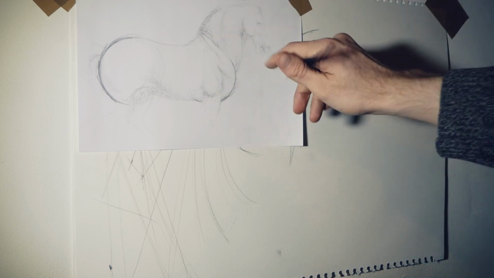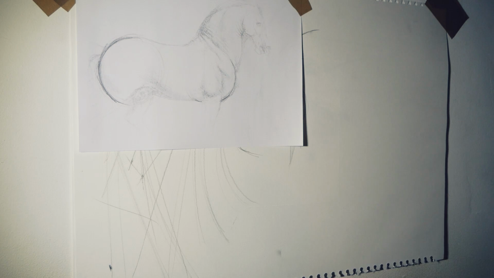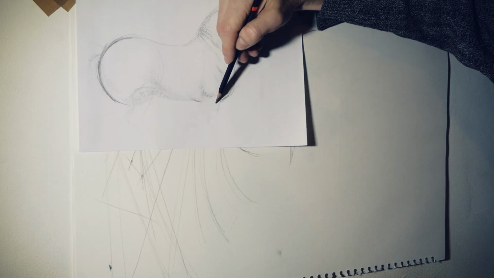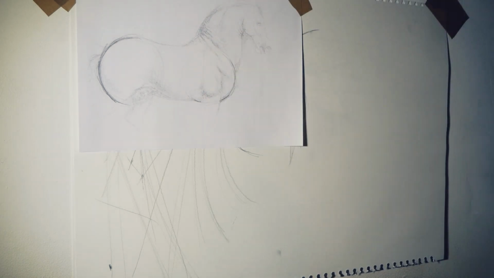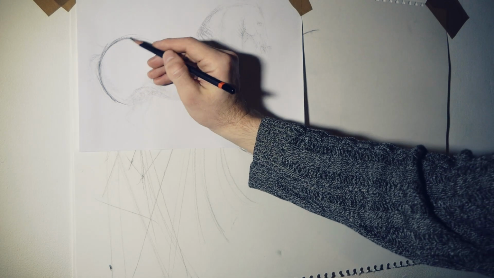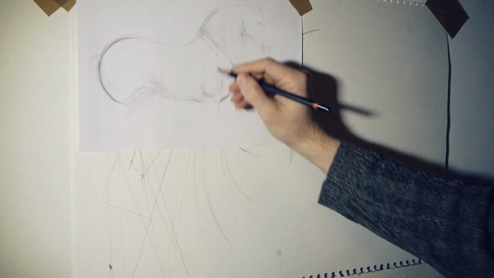So even this simple sketch of a horse, which was probably intended for a larger painting, you see these geometric forms being woven into the composition. We've got two circles, which, if we simplify, just become two S-curves.